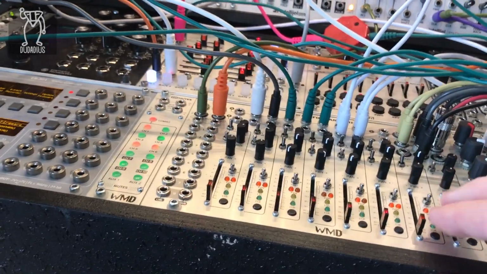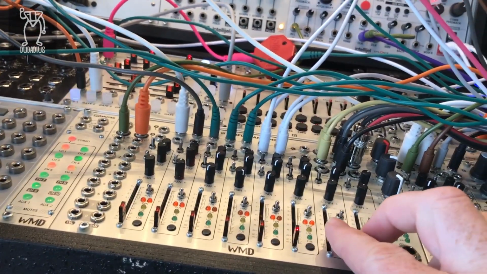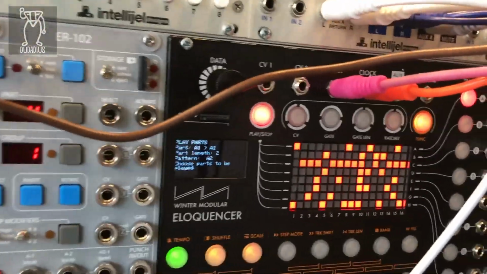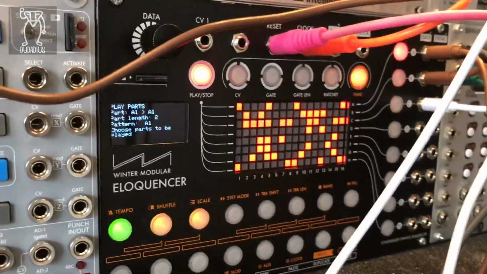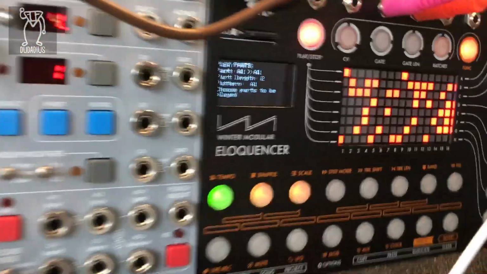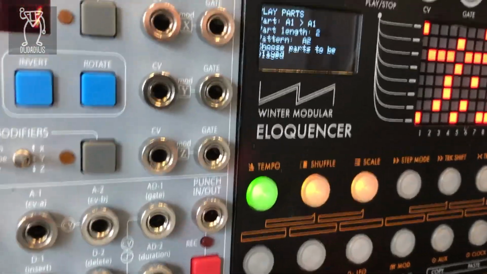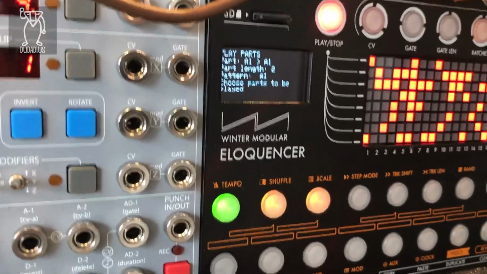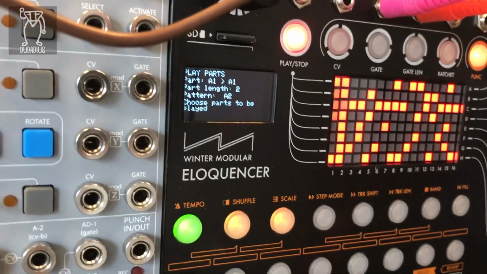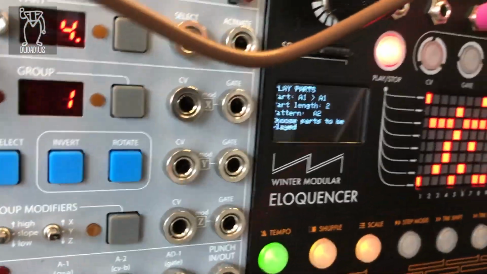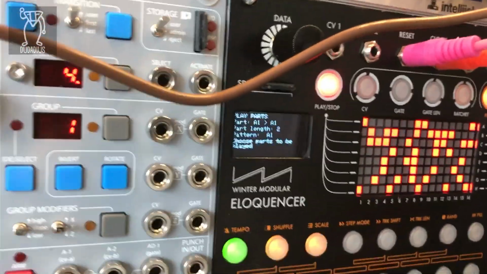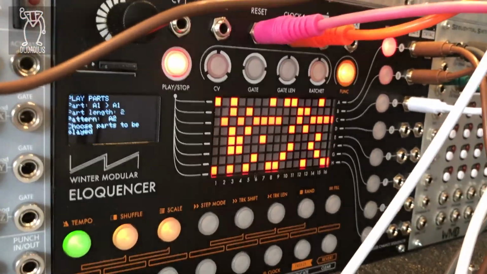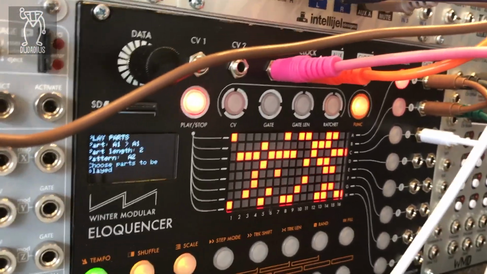So the first thing I did was turn that down. Got this hat, and the rhythm's all being programmed by the Eloquencer, which is fantastic. And I've got 3 parts programmed in here. I'm in kind of part mode, which basically each one's just playing a couple patterns to make the rhythms a little longer. So I have a kick, pseudo kick, snare, and I'm in the hat.